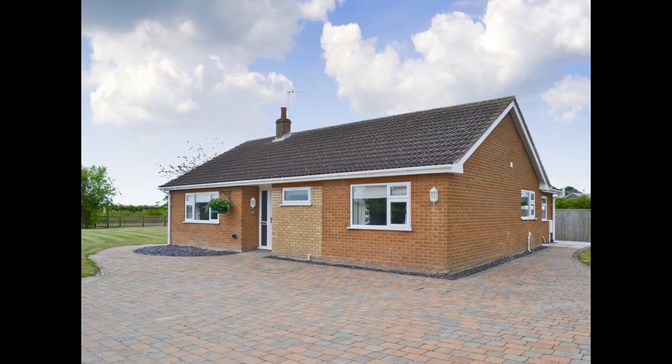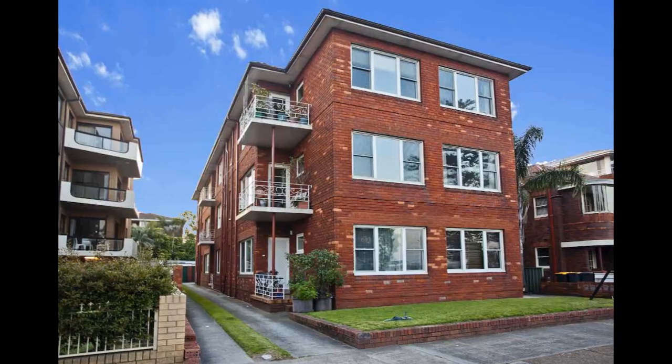Then there are bungalows. Bungalows only have one storey, so they don't have stairs and they don't have a top floor. They're just one level. And then there are flats or apartments. These are homes that are all on top of each other. Sometimes they can be quite low, sometimes they can be really, really tall. Sometimes the ground floor is actually a shop and people live in a flat above the shops.